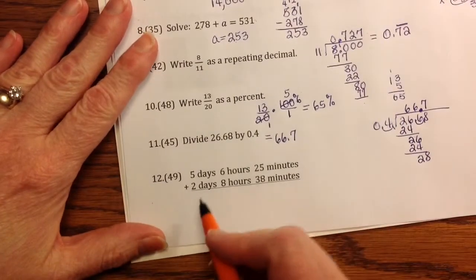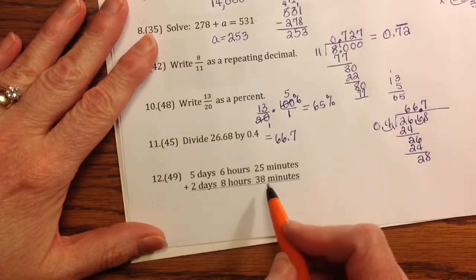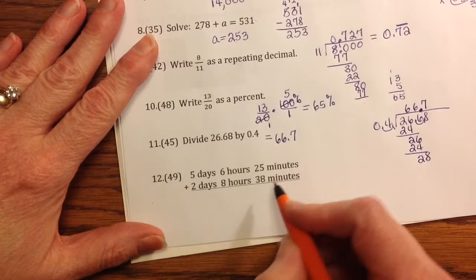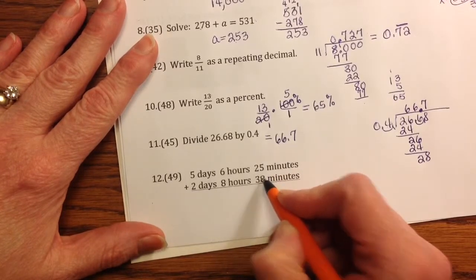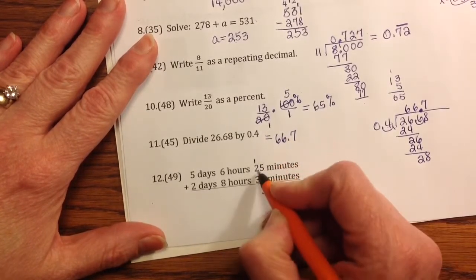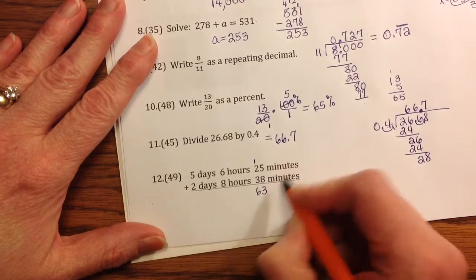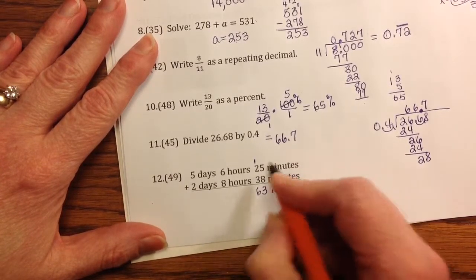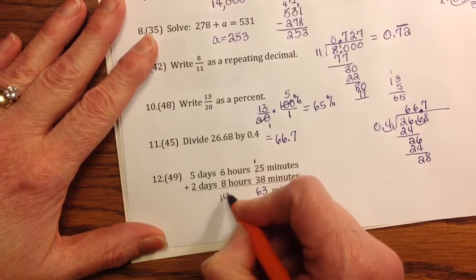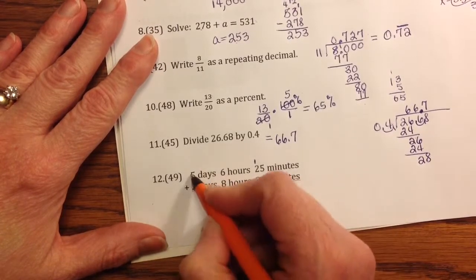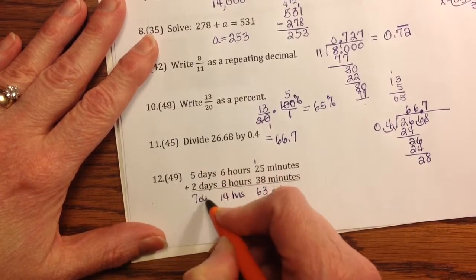Number 12, I'm adding time units. So let's add, and then we'll come back and clean it up. So I've got 5 plus 8 is 13, carry 1, and then 5 plus 1 is 6, so 63 minutes. And then 6 plus 8 is 14 hours. And 5 plus 2 is 7 days.